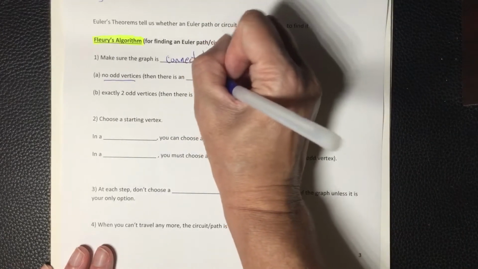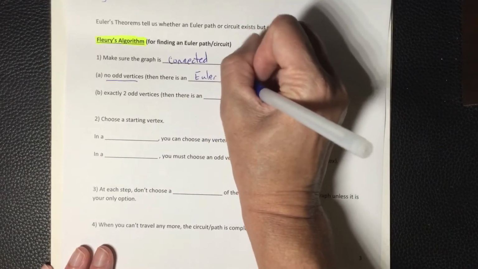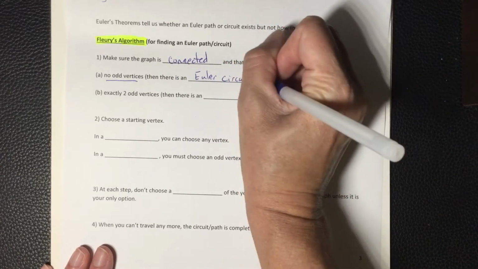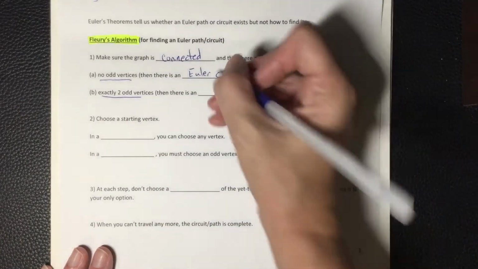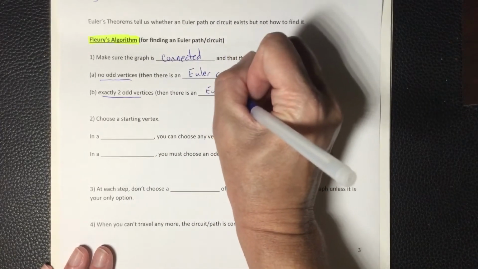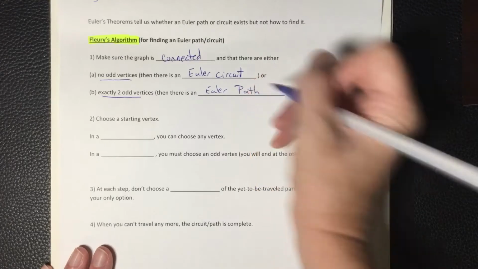So that tells us we have an Euler circuit, or exactly two odd vertices, meaning that there is an Euler path. So first we have to go back and figure out what it is that we have.